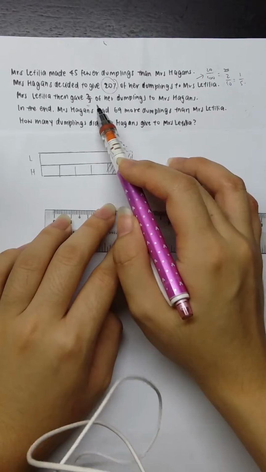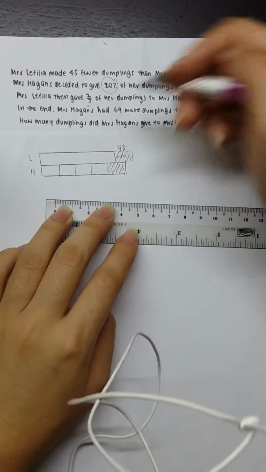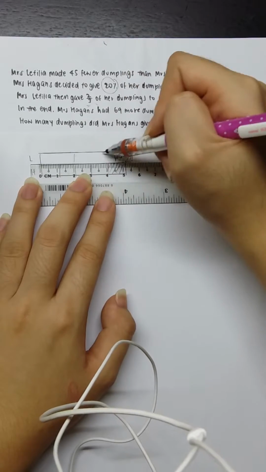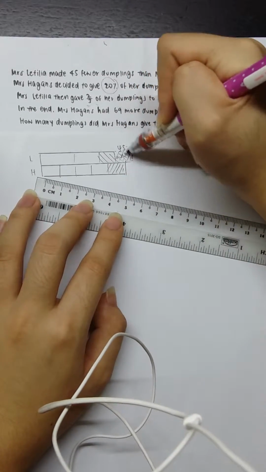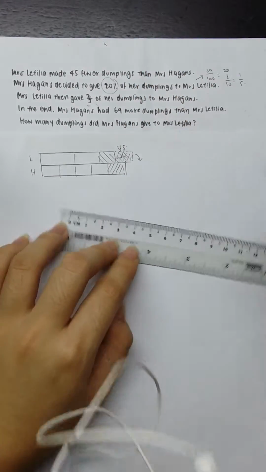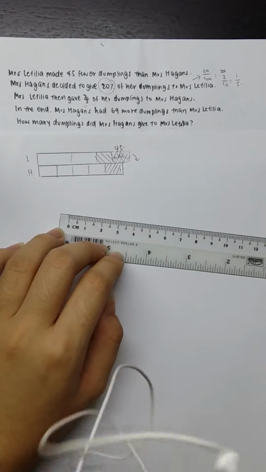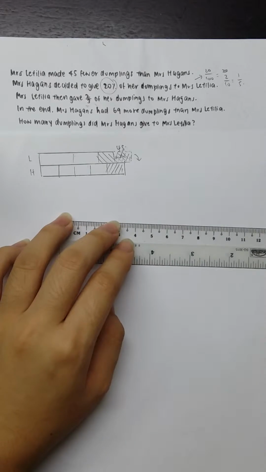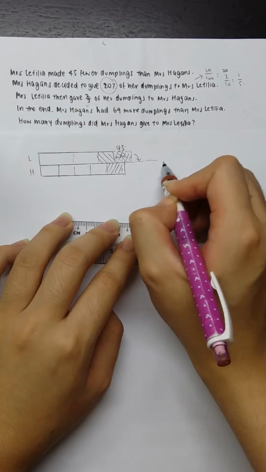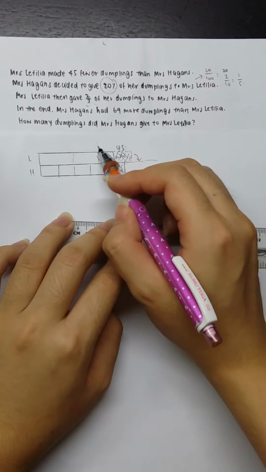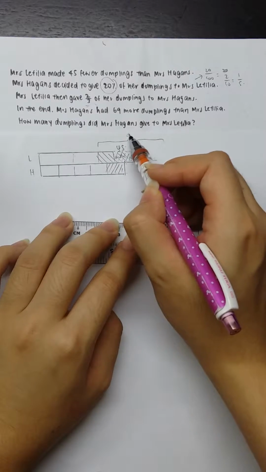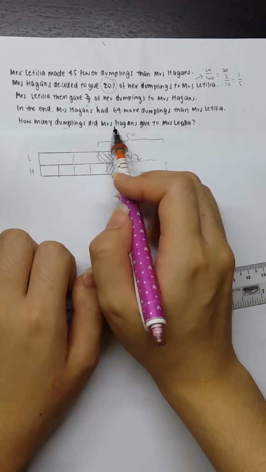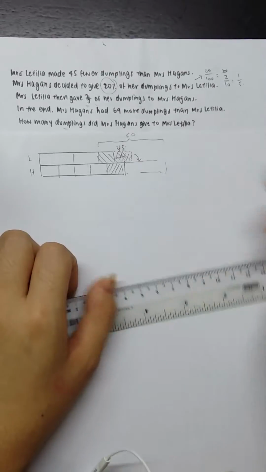Then Mrs. Latilia gave 2 sets of her dumplings to Mrs. Higgins. So just total up, and then it'll be 2/3 that she gave back to Mrs. Higgins. So in the end, Mrs. Higgins had 69 more dumplings than Mrs. Latilia. So after whatever she gained, the total would be 69. So what we want to find is how many dumplings Mrs. Higgins gave to Mrs. Latilia.